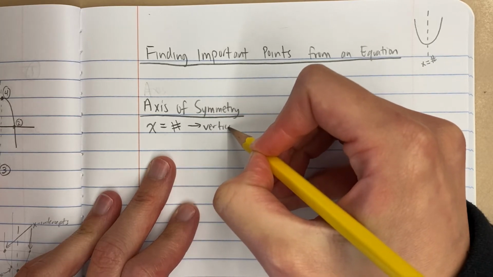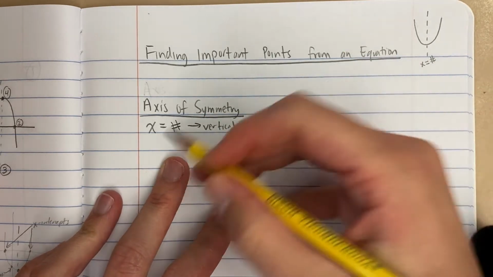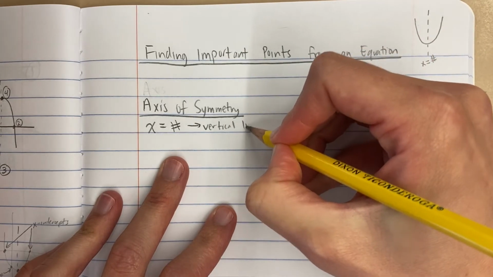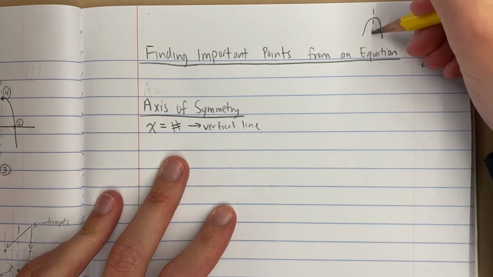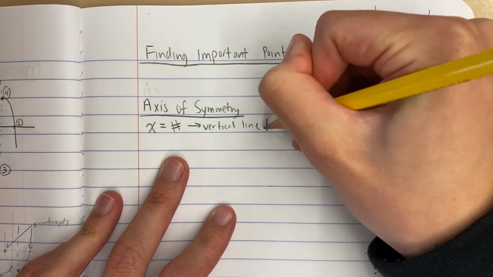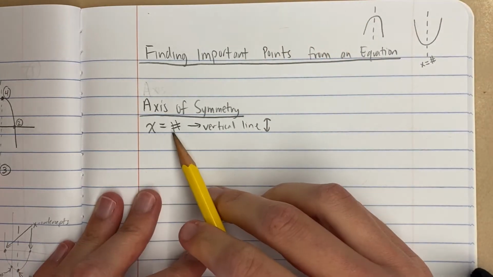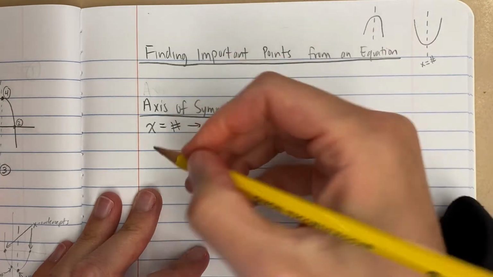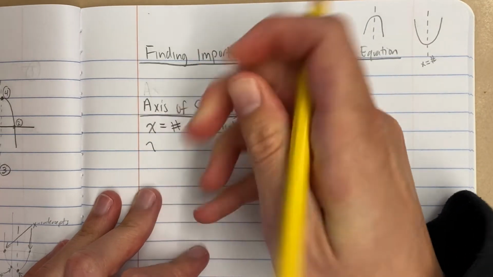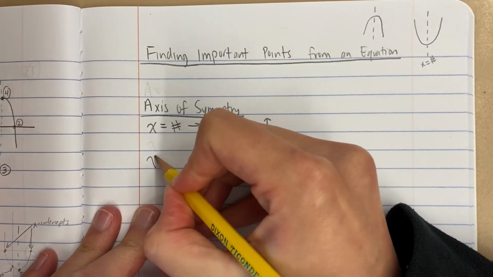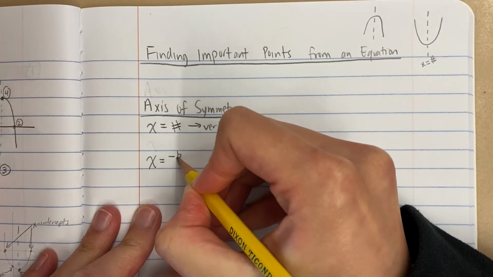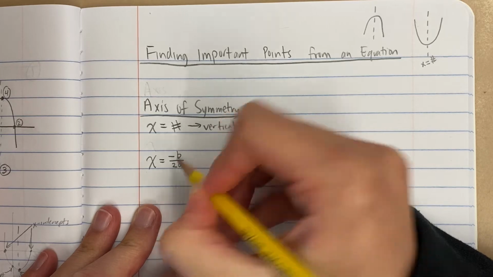In Algebra 2, you get to look at parabolas that are turned sideways, but for Algebra 1, we are just looking at parabolas that are either like this or like this, and so the axis of symmetry is always a vertical up and down line, like this. So that x equals a number gets us that vertical line. Here is the formula for the axis of symmetry. I'm going to skip a line just so it's nice and clear. It's x equals negative b over 2a.